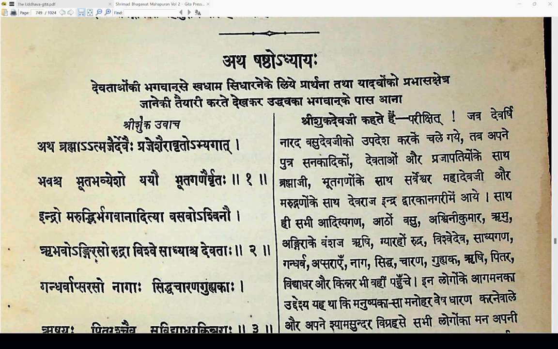So we'll read a few shlokas here, not the entire adhyaya, just to start getting into it. Here, Sri Shuka said. Who is Shuka? The Bhagavata is being narrated by Shuka originally. Vyasa's son. It is also said that he is an avatar of Rudra. And because he is Vyasa's son, he is also referred to in the Bhagavatam itself as Badarayani.